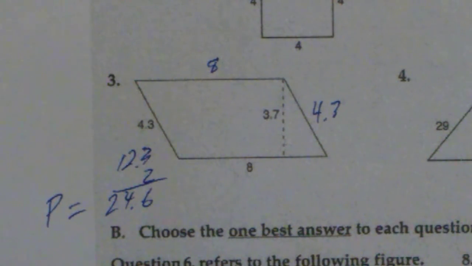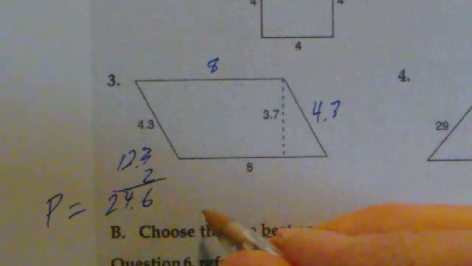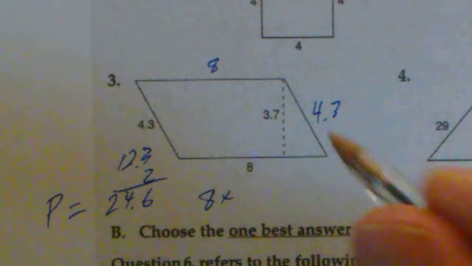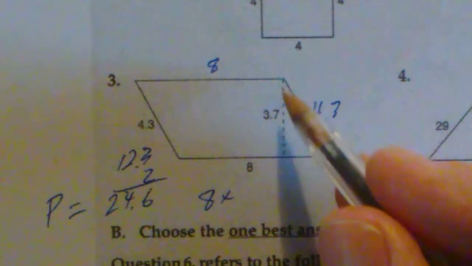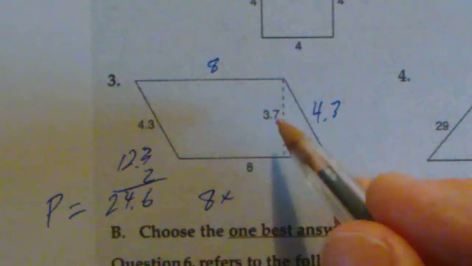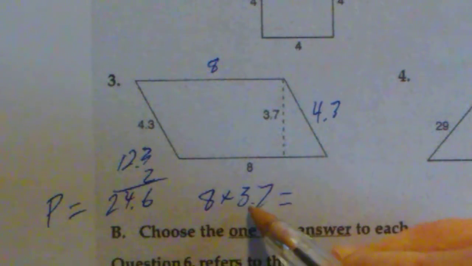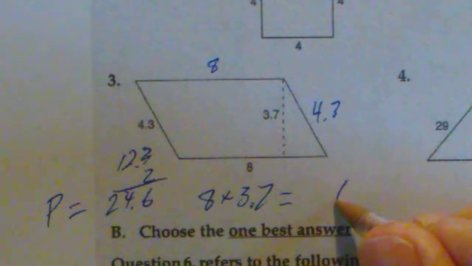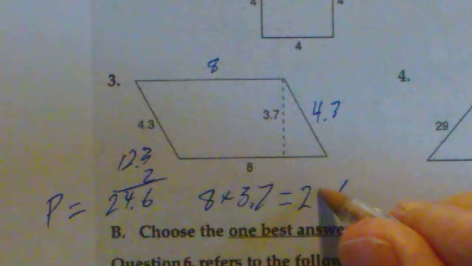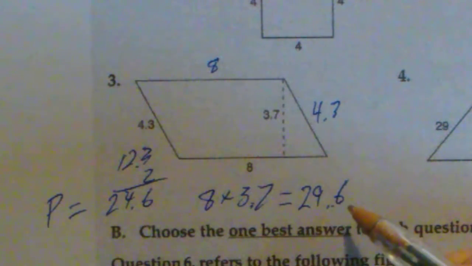Okay. Now, what's the area? Well, the area is the base 8 times the height, not times the side, times the height, which is a perpendicular line from one base to the other, 3.7. And that, if you use your calculator, I forgot that I didn't need my calculator, is 29.6.